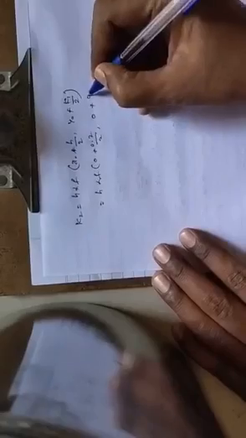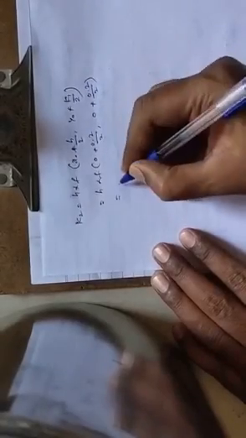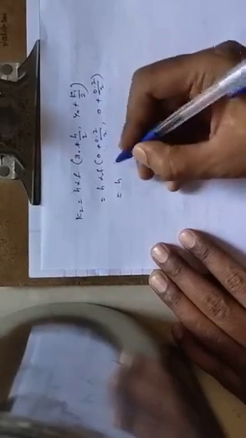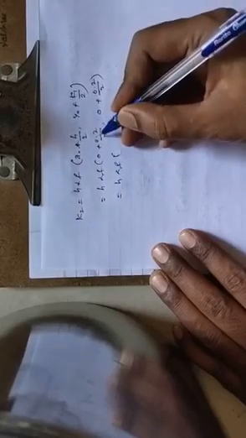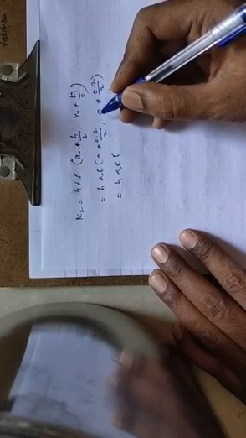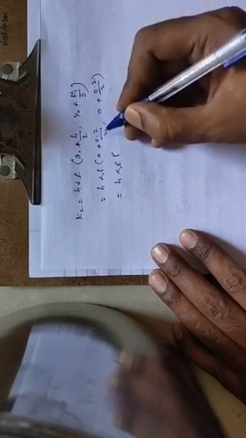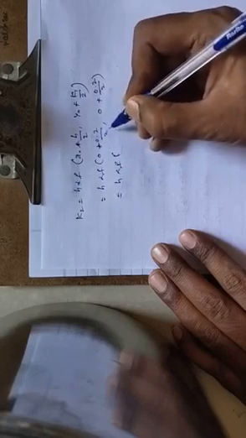K1 value is 0.2. Therefore you have to take it as 0.2 divided by 2. Therefore now this becomes h into f of 0 plus 0.2 divided by 2.